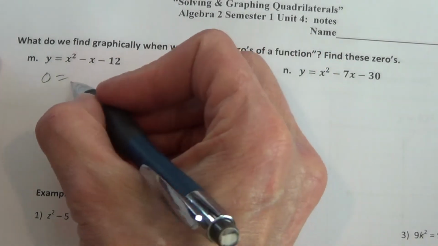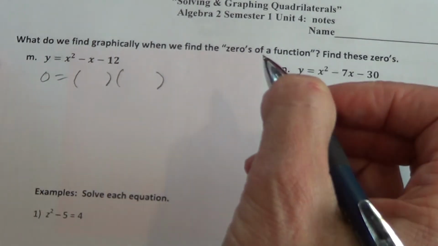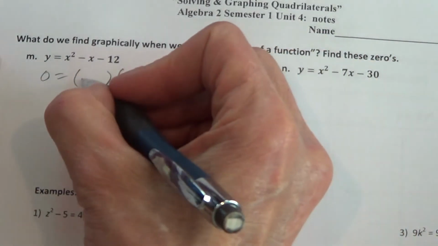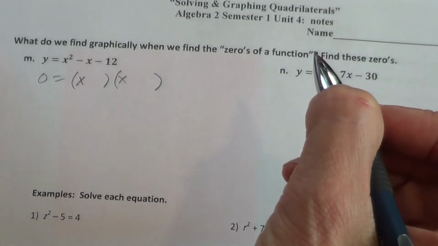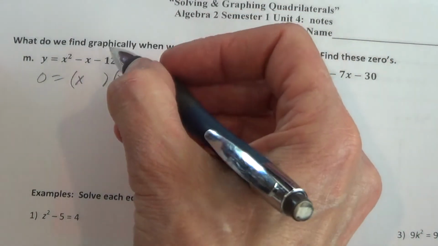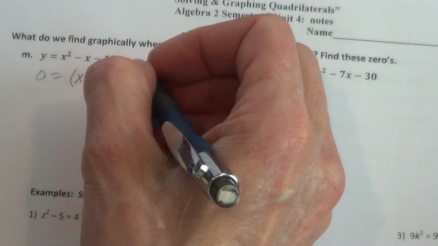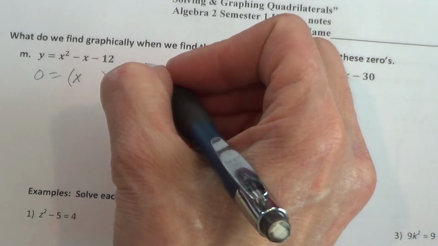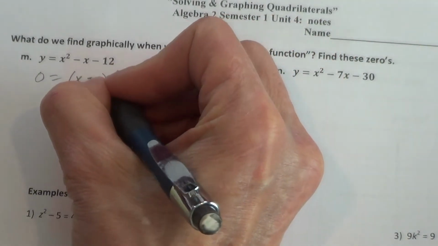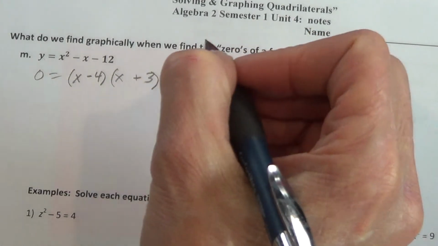We say what would multiply to be negative 12 and add to be a negative 1. We know the first term is put in there as the placeholder at the beginning, and then we take negative 12 and the factors that would subtract to be negative 1 would be negative 4 and 3.